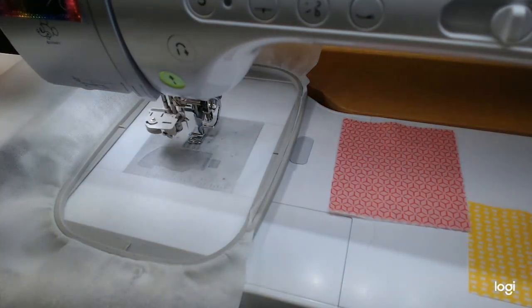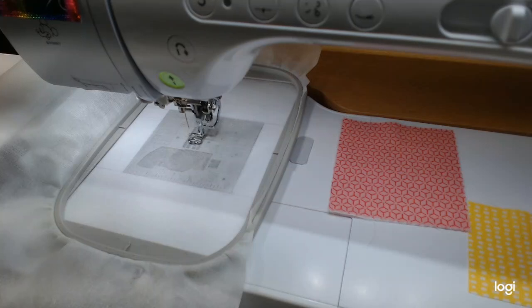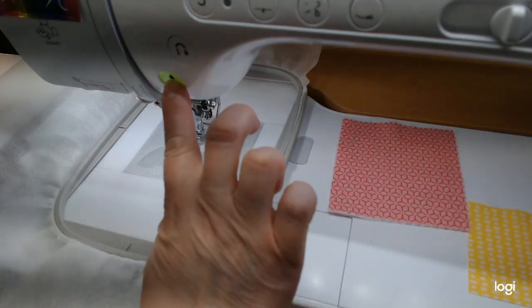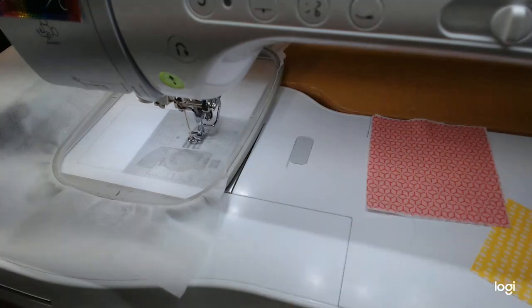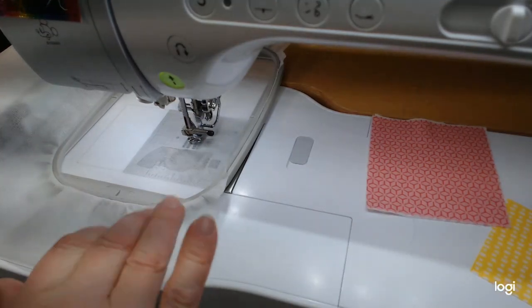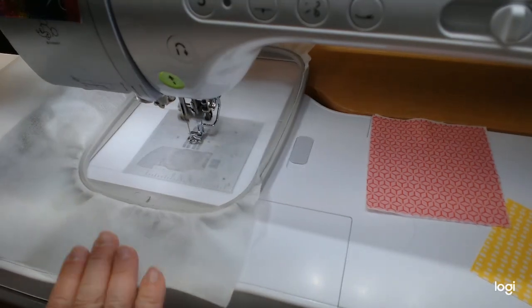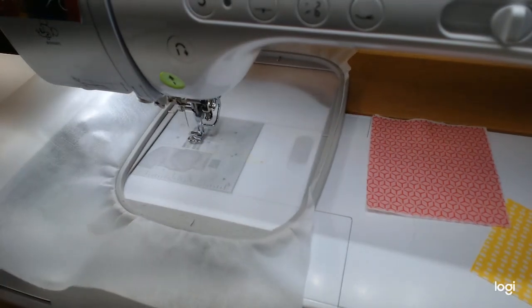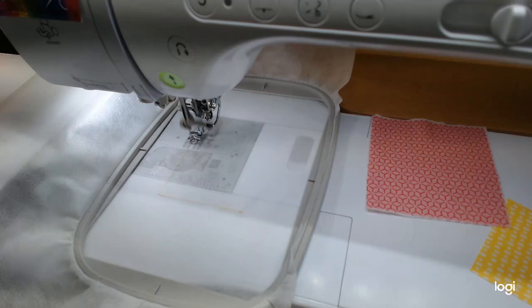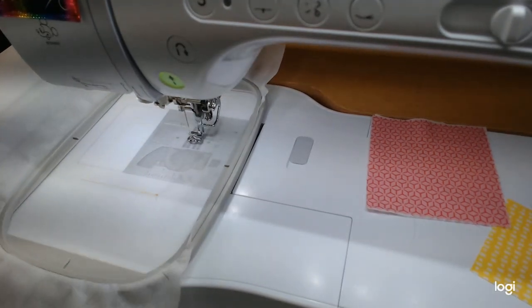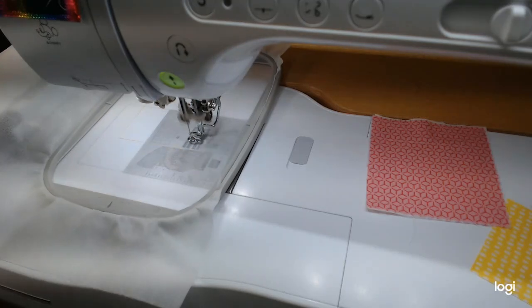All right, I'll put this in. So this is going to be on page 18, and it's step number 1. So this is just a placement line. Got my bobbin thread in the bobbin. I've got my yellow in the top, and I've got my regular not water soluble, no-show mesh stabilizer. Okay. So we're just following the regular directions for this section.